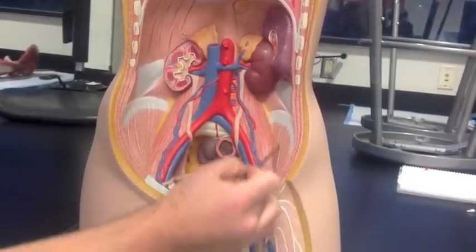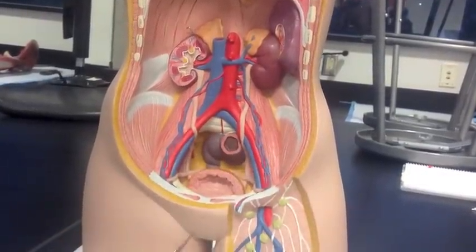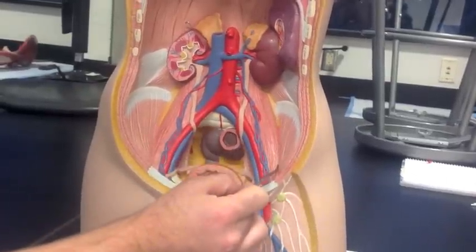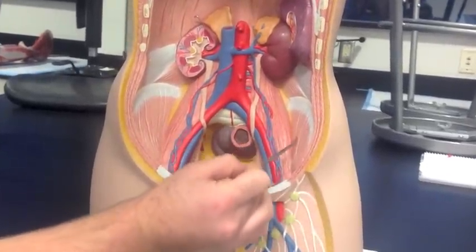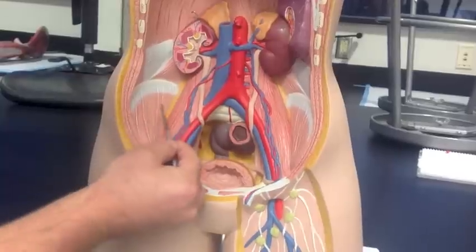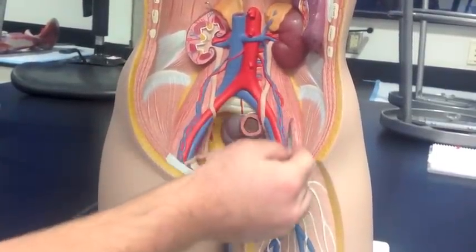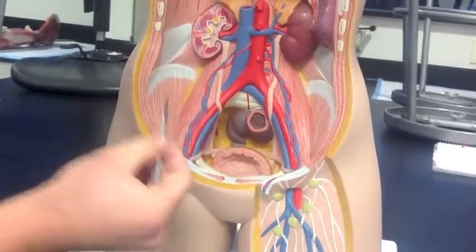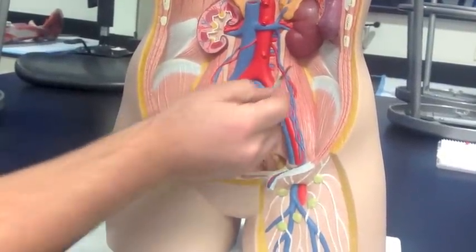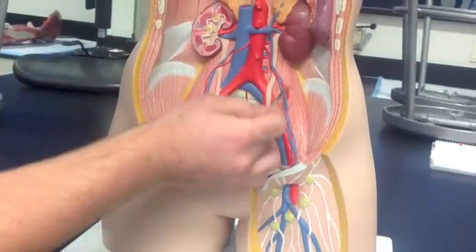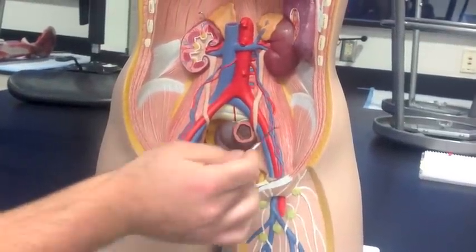In front of or anterior to the ilium, right, taking up that iliac fossa, is the iliacus muscle. And then coming down from the lumbar vertebrae, exiting out with iliacus, is the psoas major muscle on either side. So a left and a right.